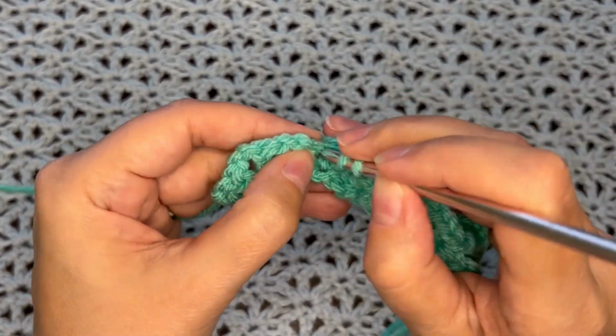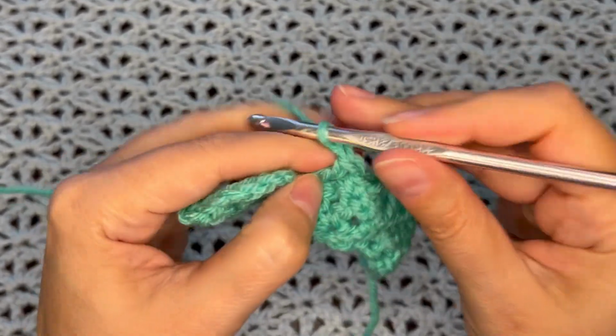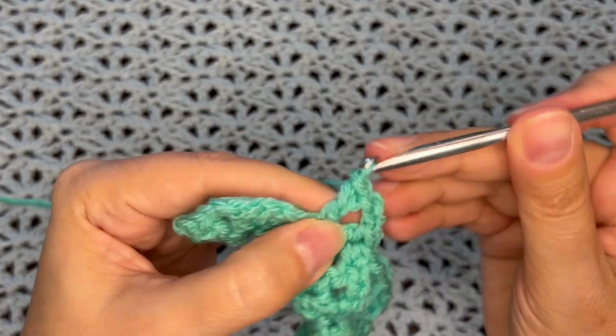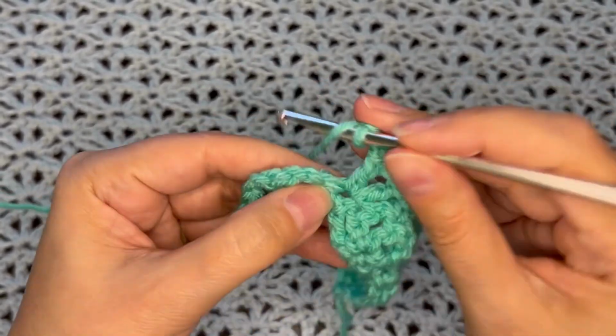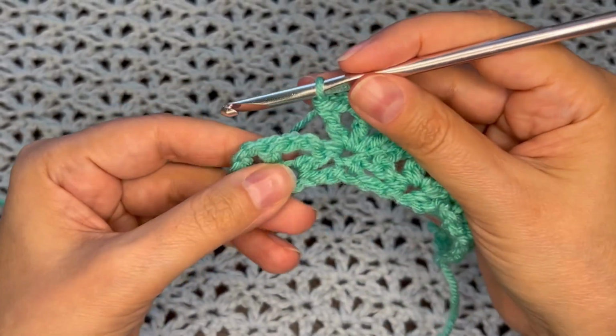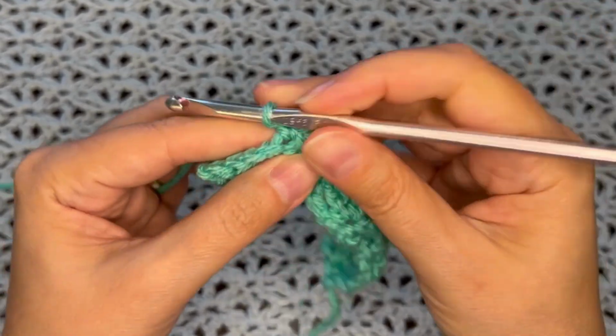So let me do another shell here, double crochet, chain 2, double crochet, chain 2, double crochet, and then single crochet in that peak.